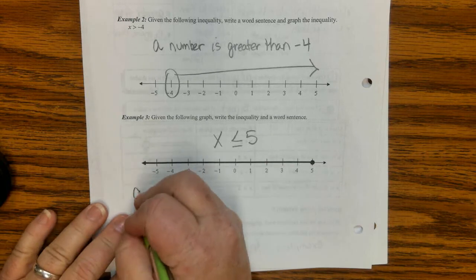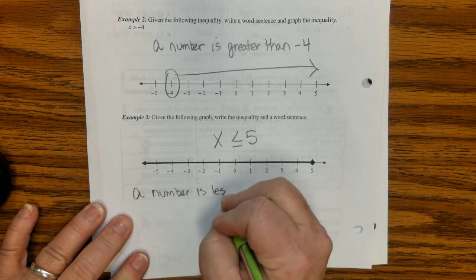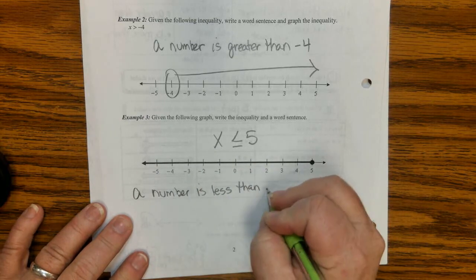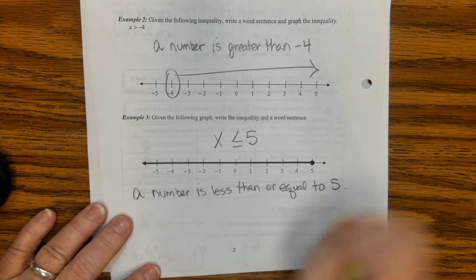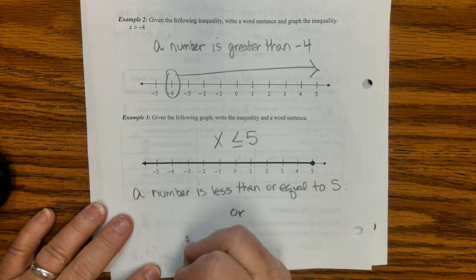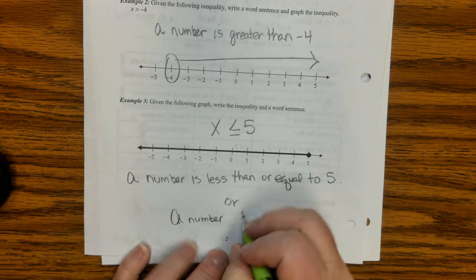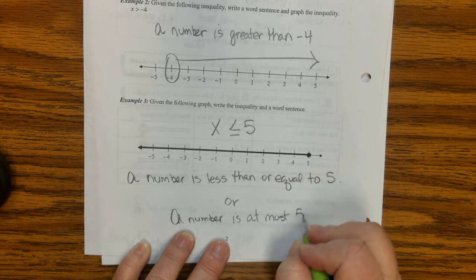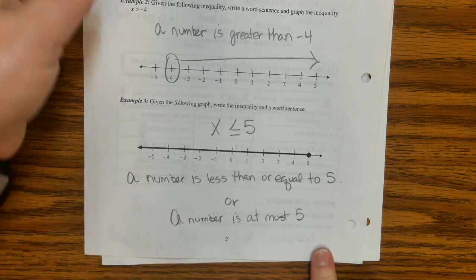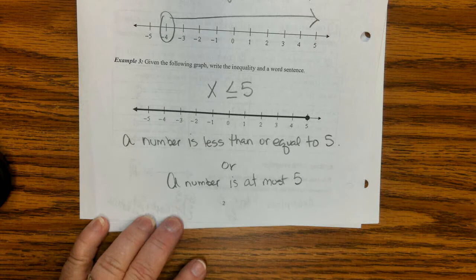So then I could say a number is less than or equal to 5. Or I could even say a number is at most 5. Same thing. I'm just showing you some examples. Remember, these examples will be very much like your work.